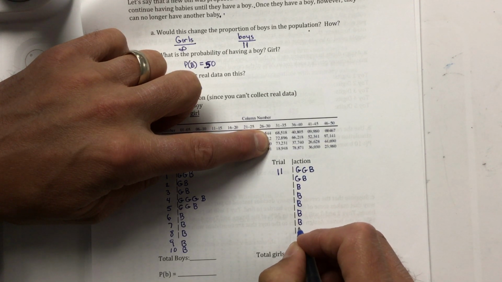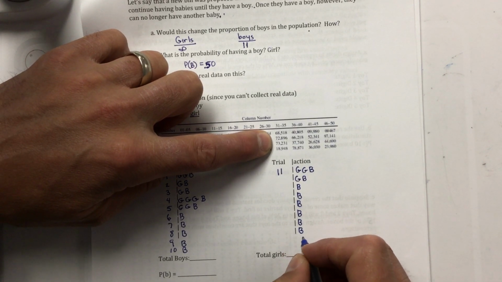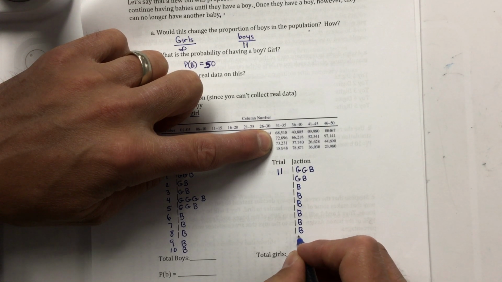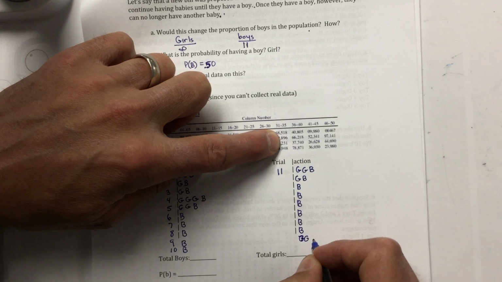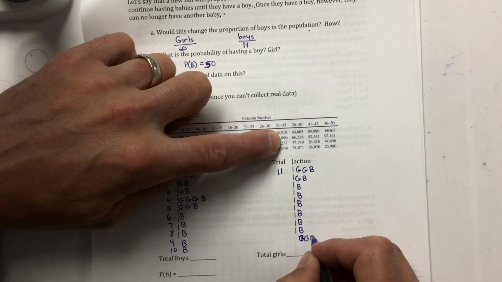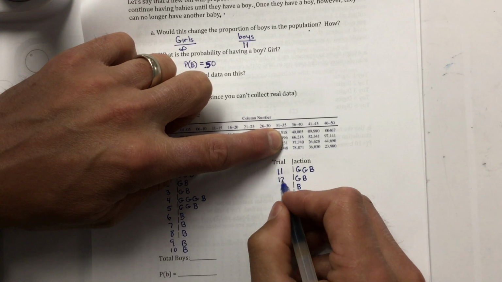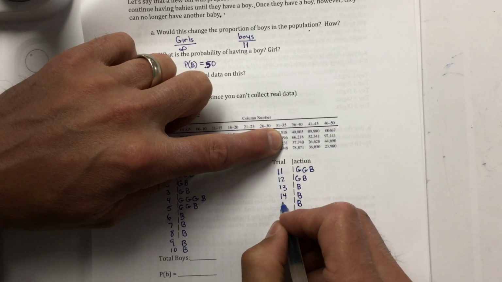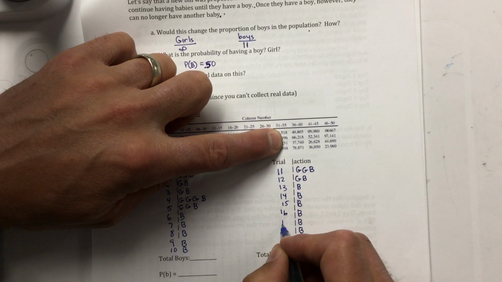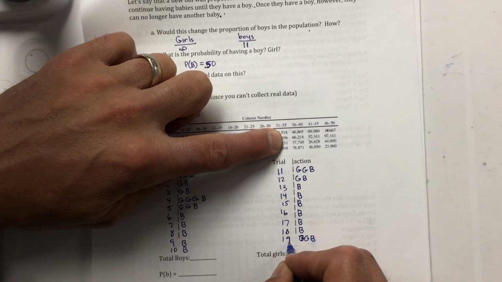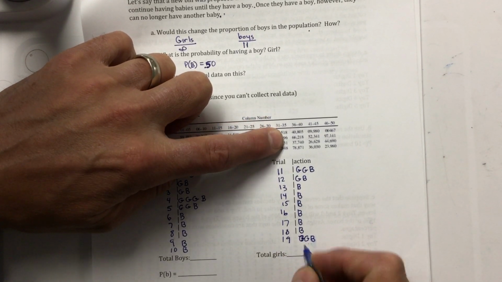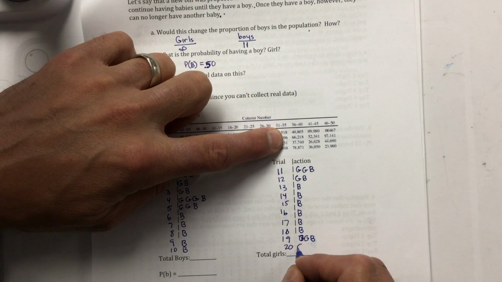0. 7. 3. Oops, sorry. 2. I don't even. Here we go. 12, 13, 14, 15, 16, 17, 18, 19. Okay. 3. 1.